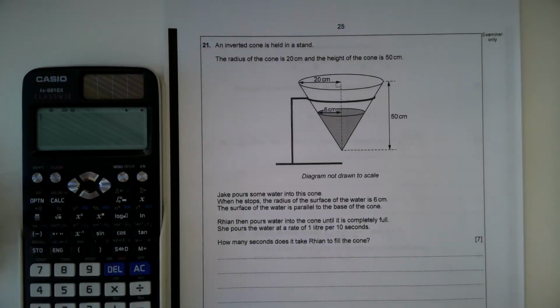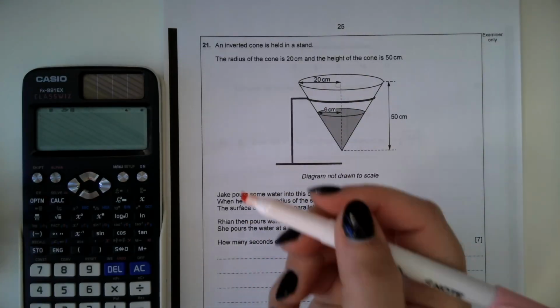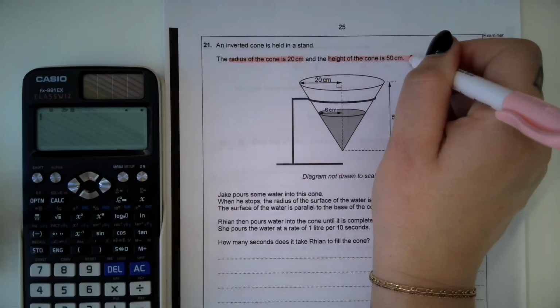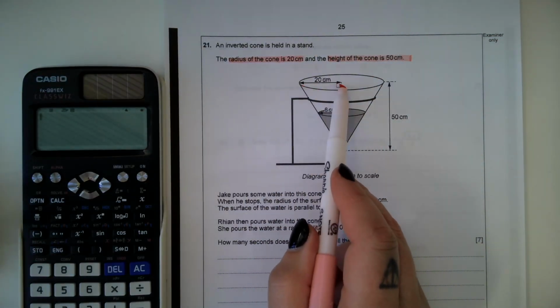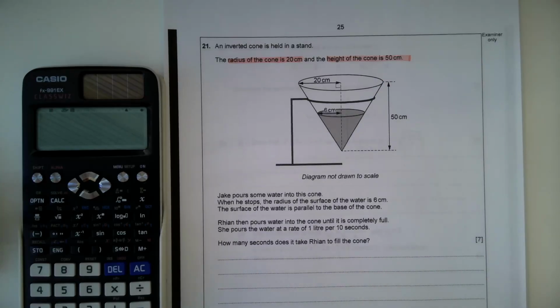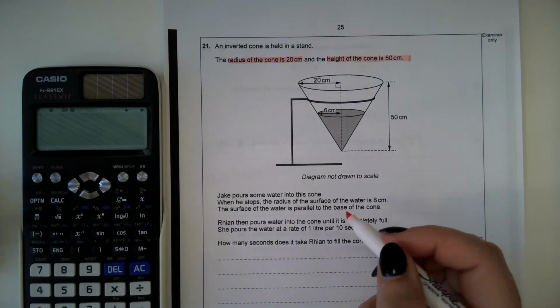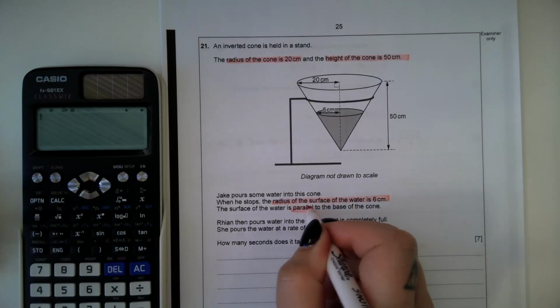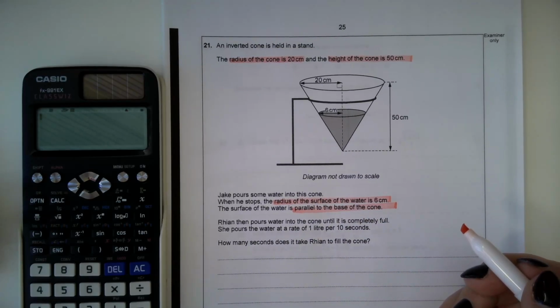Question 21. An inverted cone is held in a stand, so we can see that here. The radius of the cone is 20 centimetres and the height of the cone is 50 centimetres. Jake pours some water into this cone. When he stops, the radius of the surface of the water is 6 centimetres. The surface of the water is parallel to the base of the cone. This is important, that's helpful to us.